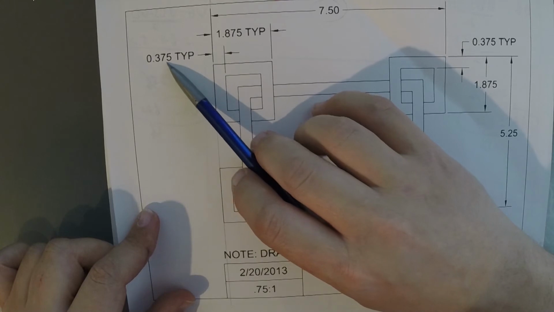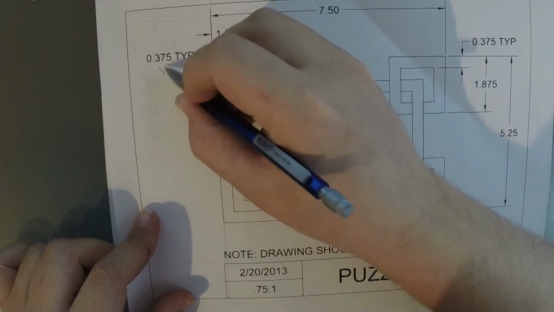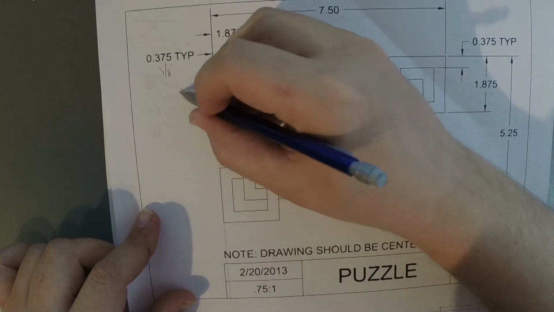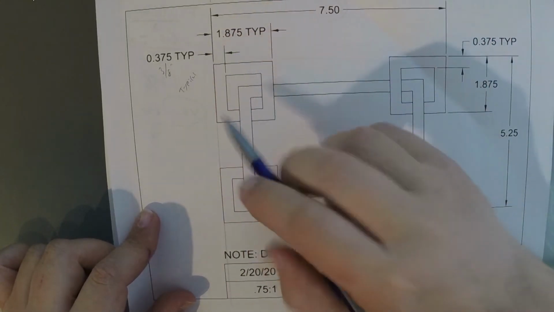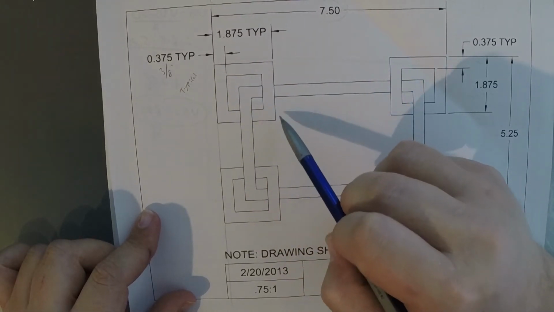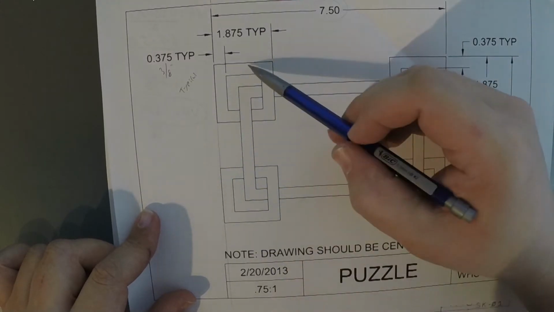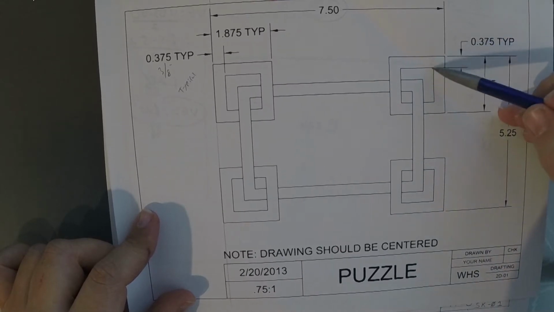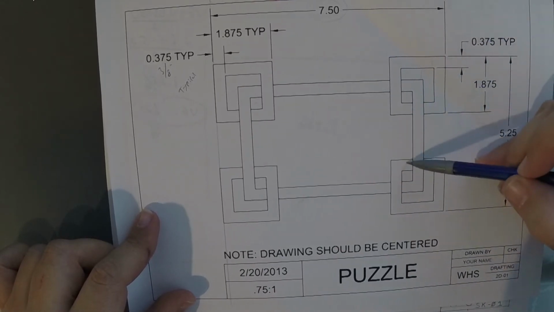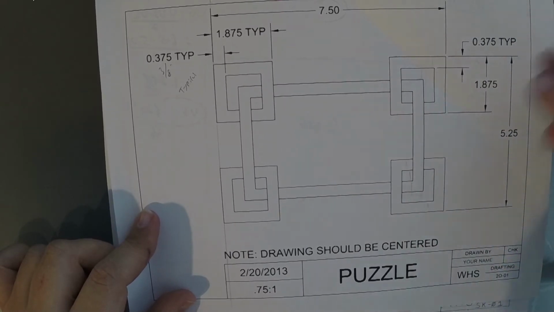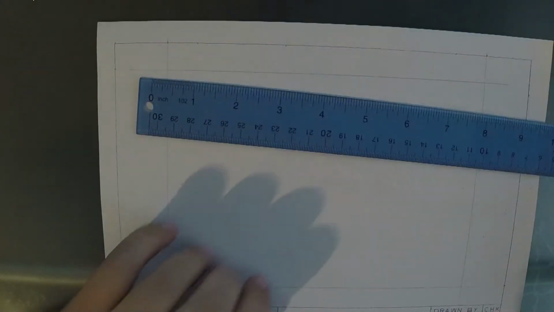So this 0.375 dimension, which is also 3/8 of an inch, and this TYP, which is short for typical, is referencing that this distance is 3/8, this distance is all 3/8 of an inch. And same thing as we see over here, 0.375 typical, this, that. All of those individual distances are 3/8 of an inch apart. So I need to draw a whole bunch of 3/8 inch lines.